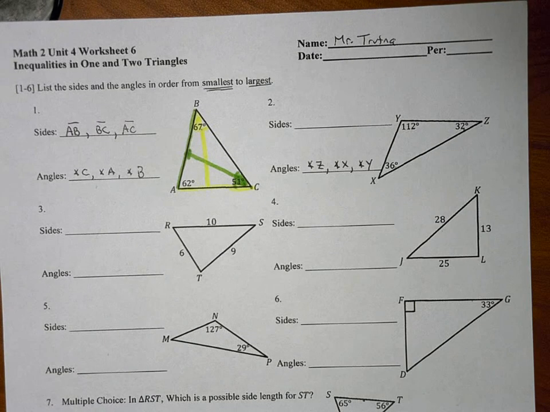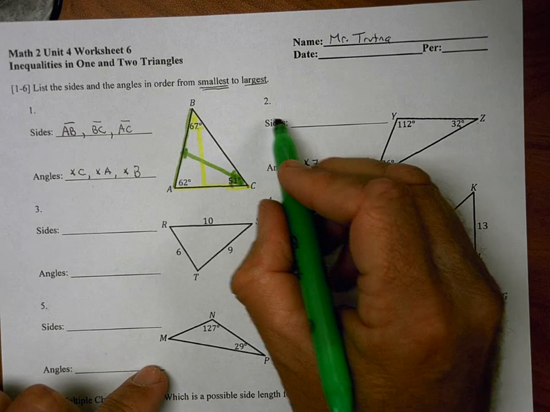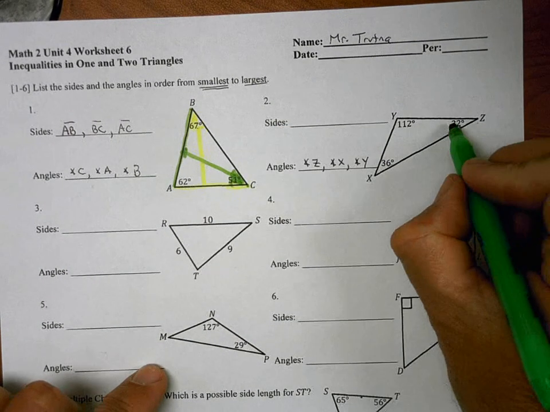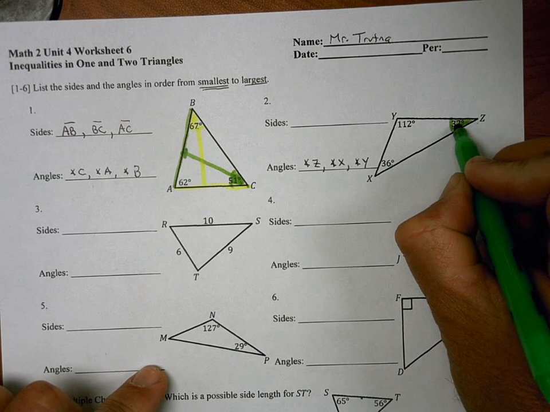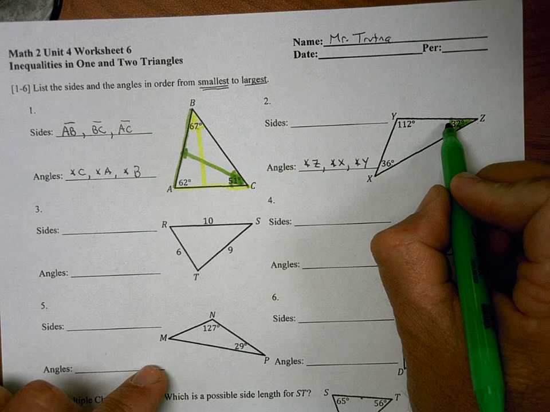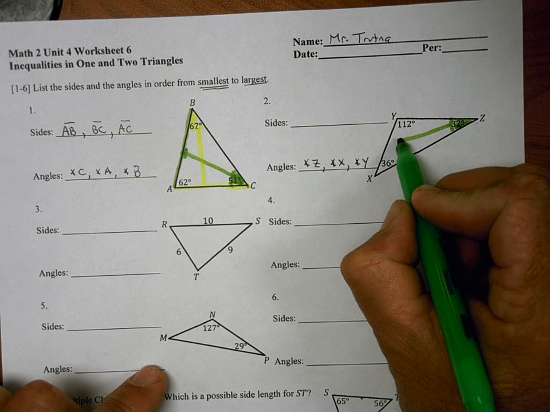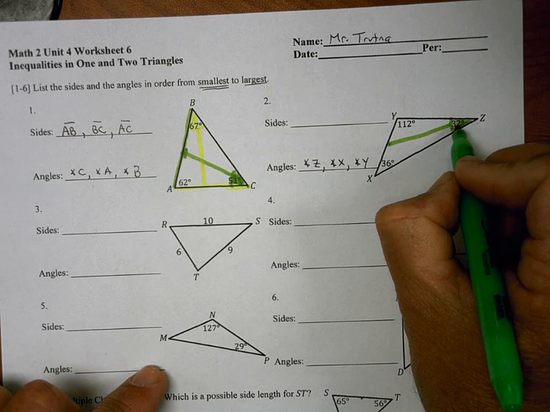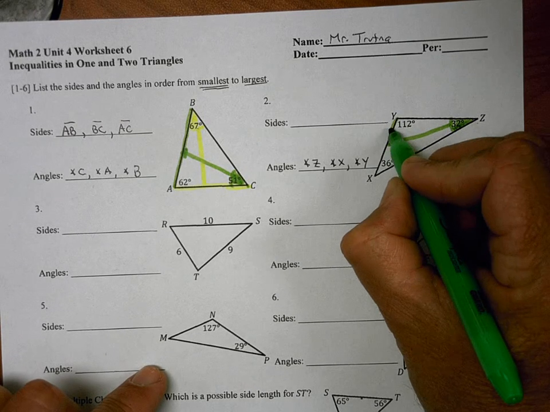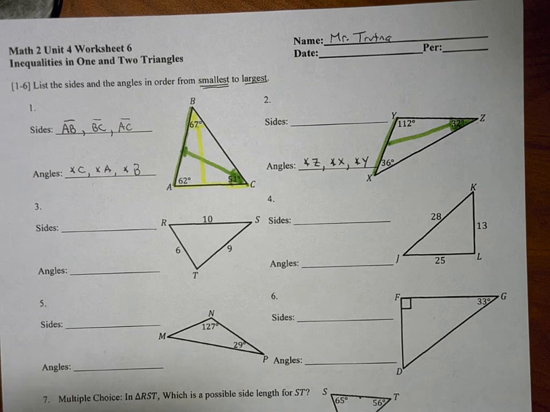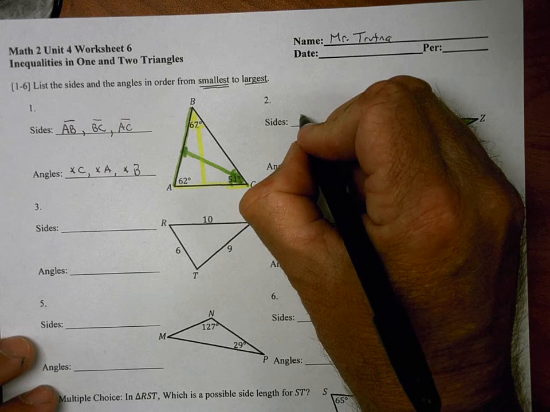Okay, so now I'm going to put the sides in order from smallest to largest. How do I do that? Remember, here is my smallest angle, the 32-degree angle, and the rule is the smallest side is across from the smallest angle. So across from the 32-degree angle, angle Z, would be side XY. So side XY is my smallest side.